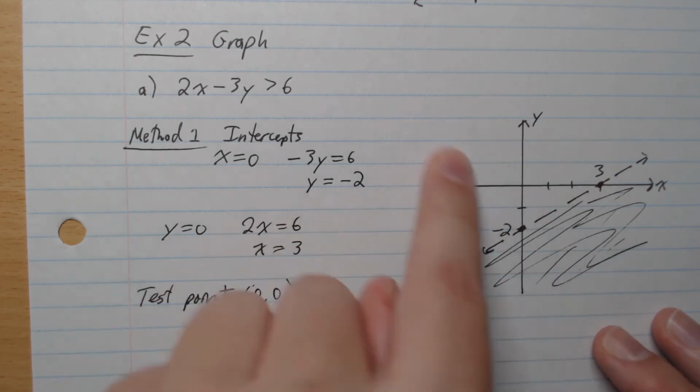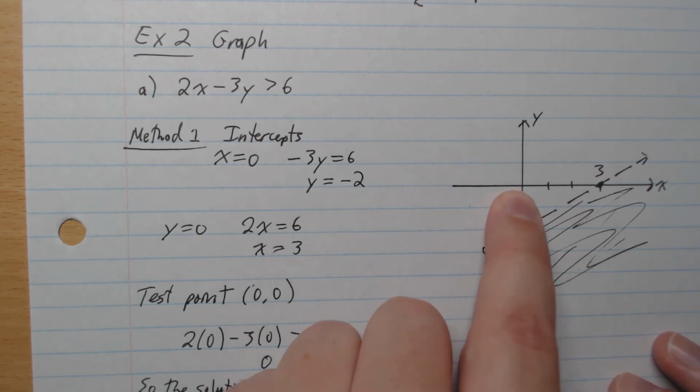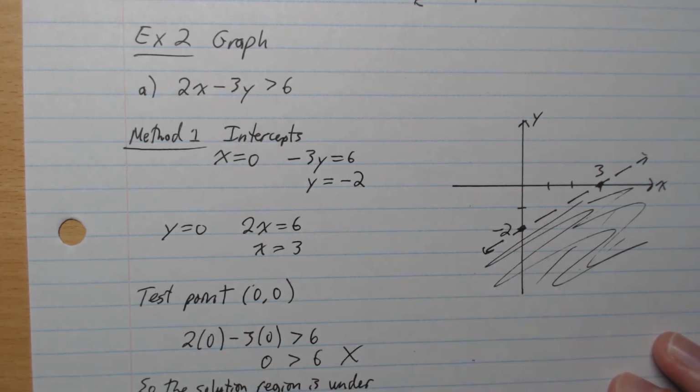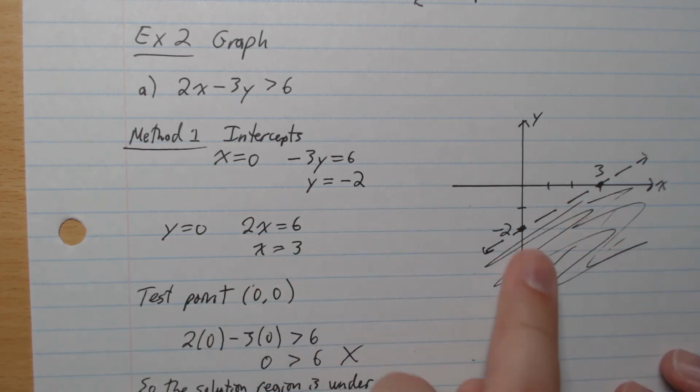And so is the solution region here or here? We're going to do a test point of 0, 0. So we plug in 0, 0 into here, and we get 0 greater than 6, which is false. So this is not the solution region. The solution region is underneath.